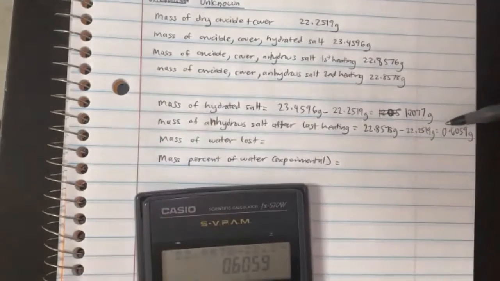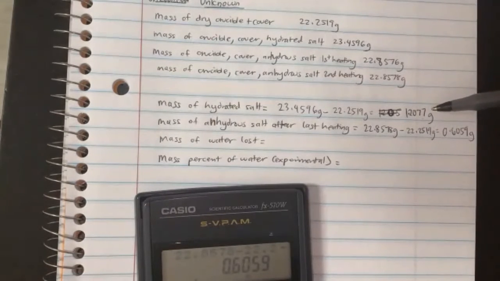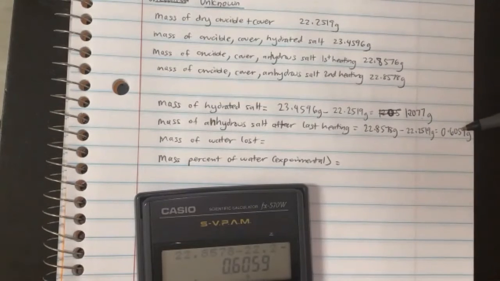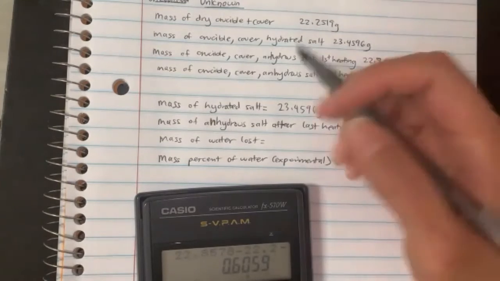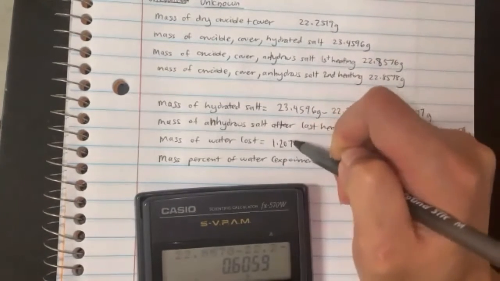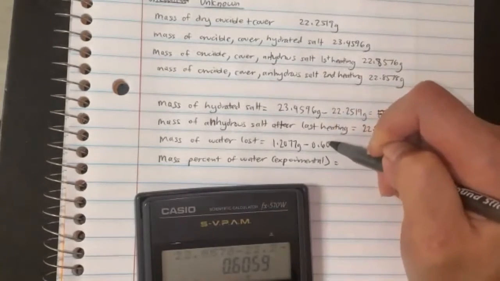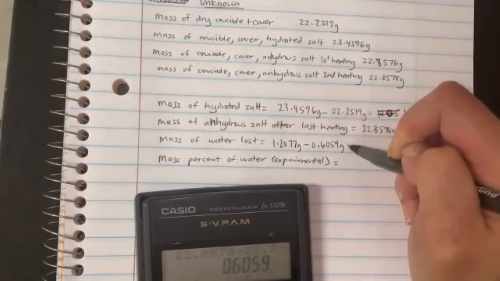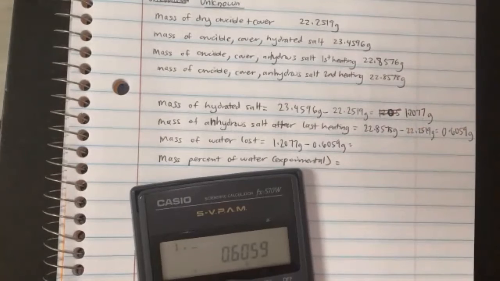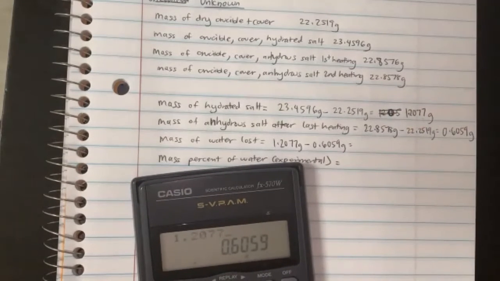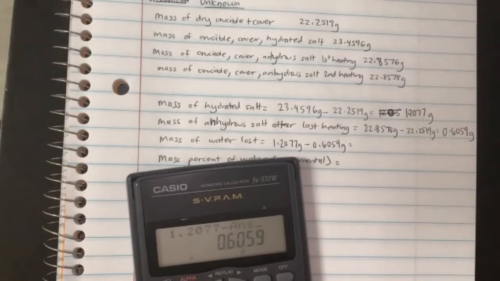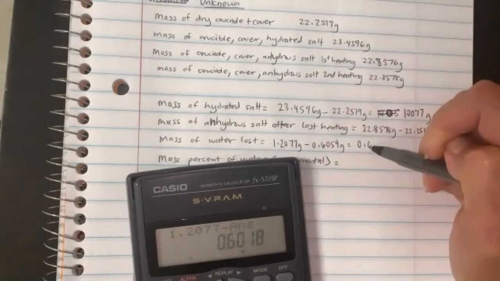Now that I have these two numbers here, I need to calculate the mass of water loss. So basically, the mass of water loss would be the difference between the hydrated and the anhydrous. So you just take 1.2077 minus 0.6059, okay? 0.6018.